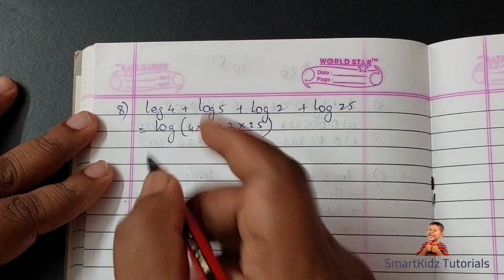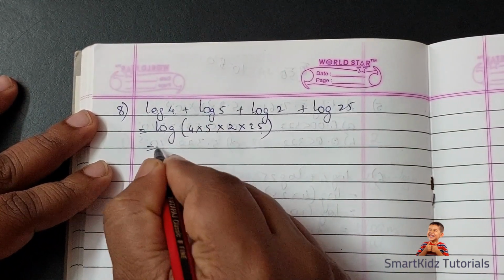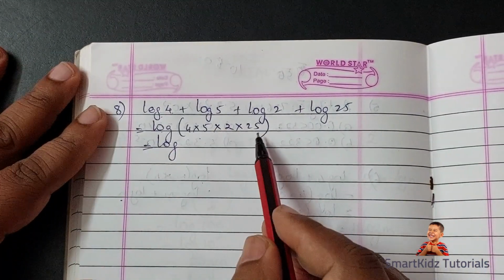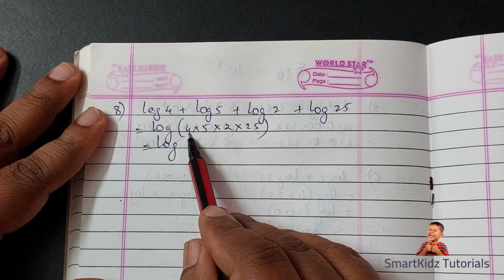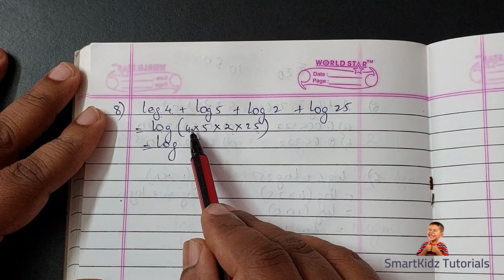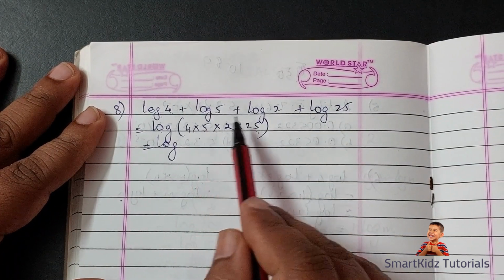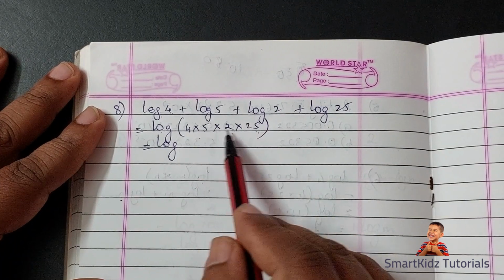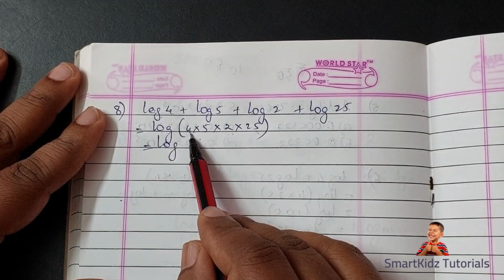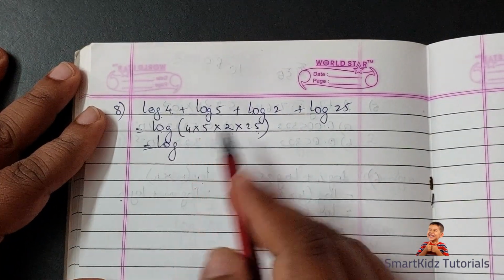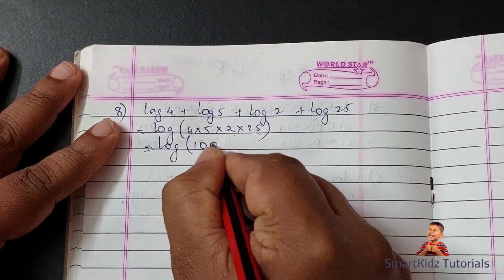Now we just multiply inside and we will see what we get. So 25 into 2 is 50 and 4 into 5 is 20. So basically it's as good as multiplying 2 into 5, which will get 10 followed by another 2 zeros because this is 50, right? 50 into 20 gives us 1000. So log of 1000.